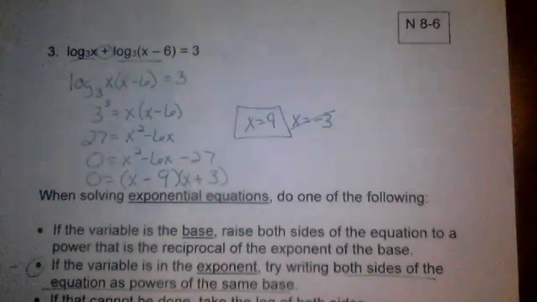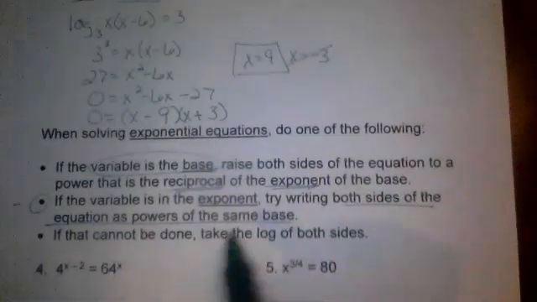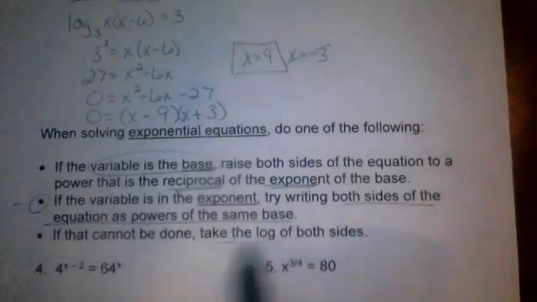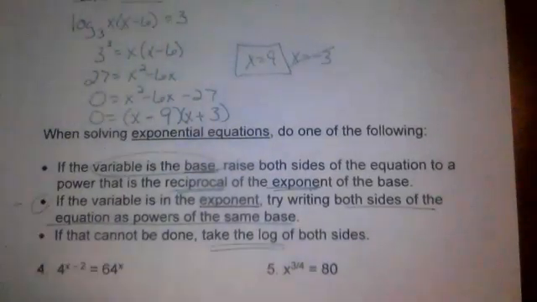And that's only if your variable is in the exponent. If your variable is in the base, then you're going to use reciprocal exponents. So variable in the base, use reciprocal exponents. If the variable is in the exponent, the easiest thing is to get equal bases. And if you can't do that, then you're going to have to take the log of both sides. So let's take a look.